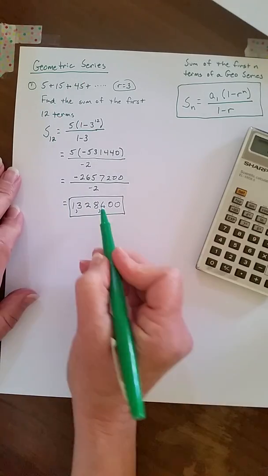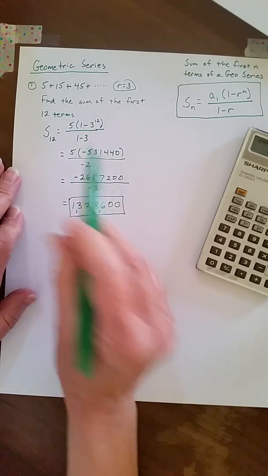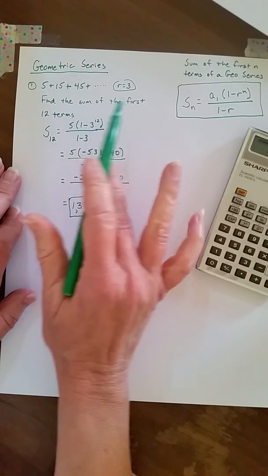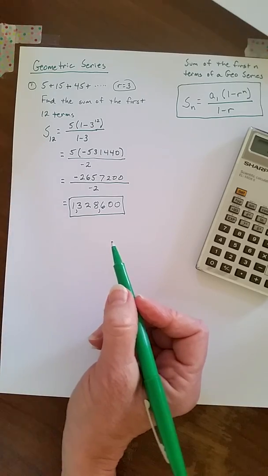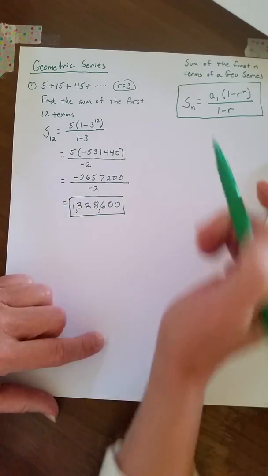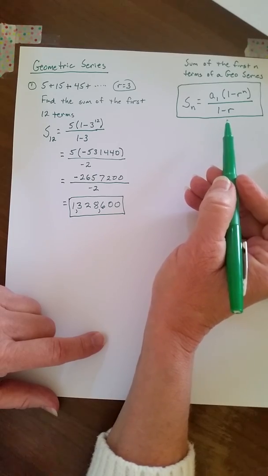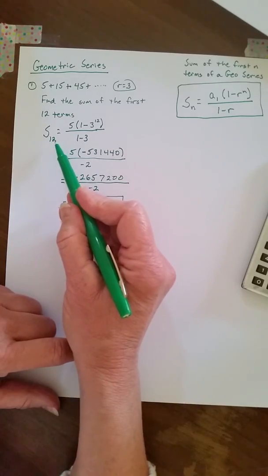And again, the numbers are going to be huge because this again is exponential growth with a ratio of 3. So we're going to get some really big numbers. Okay, notice in this one, you didn't need to find the nth term. You didn't need to find the 12th term.